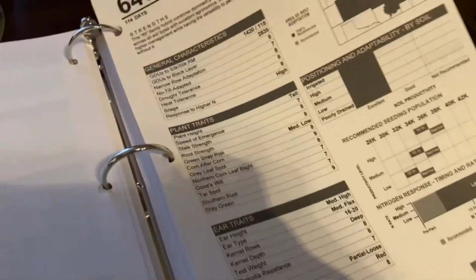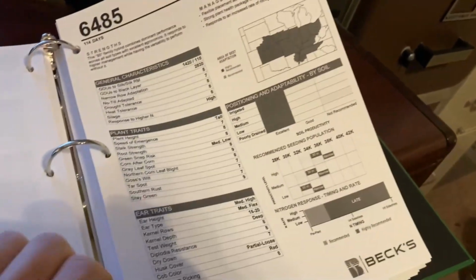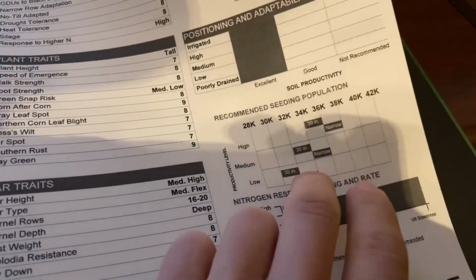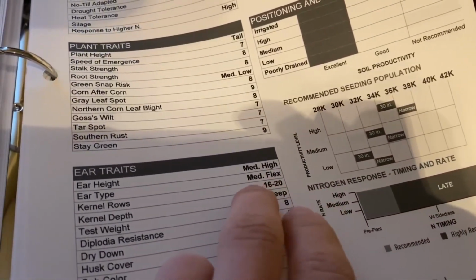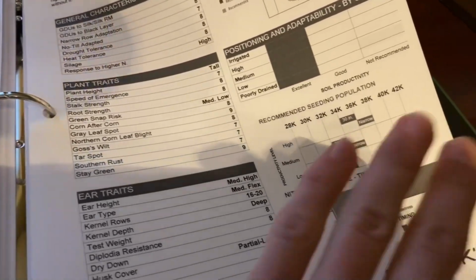All right, so this is a new hybrid, for me at least. I think it's been out maybe a year or something. But anyways, 6485. So we're going to look at what kind of population we want. Medium flex on the ear, so the ear is going to flex a little bit, so we can bring down the population a little bit.